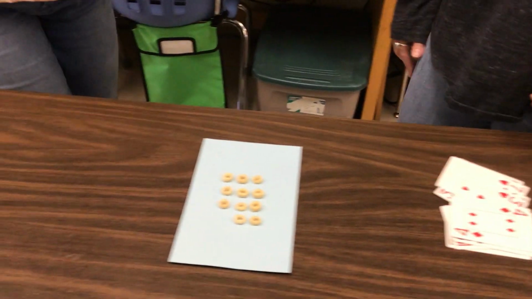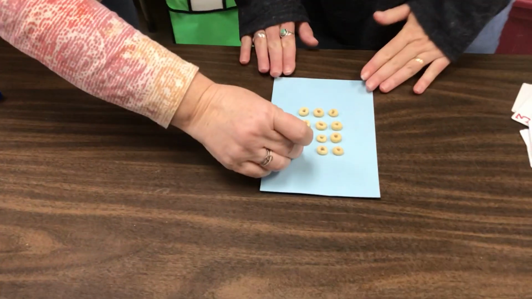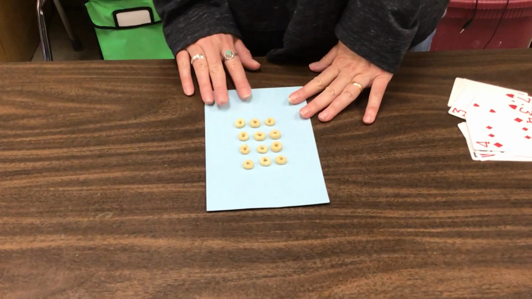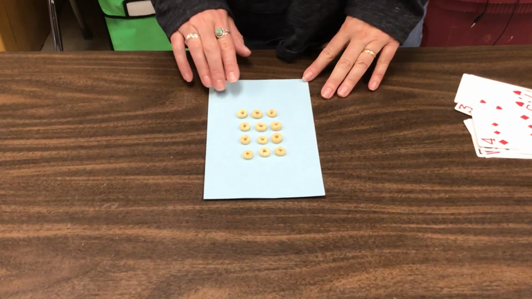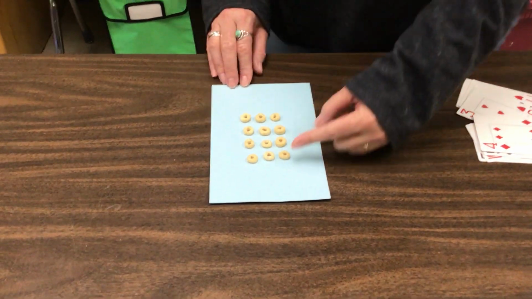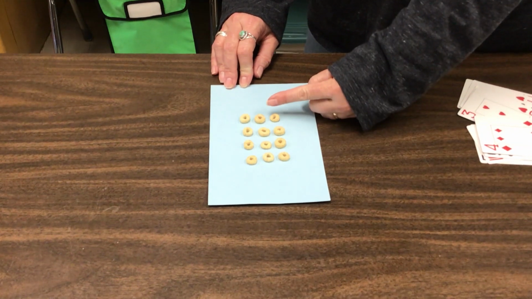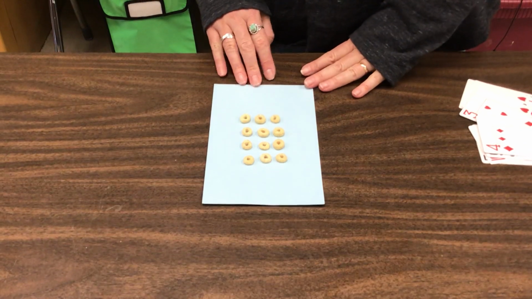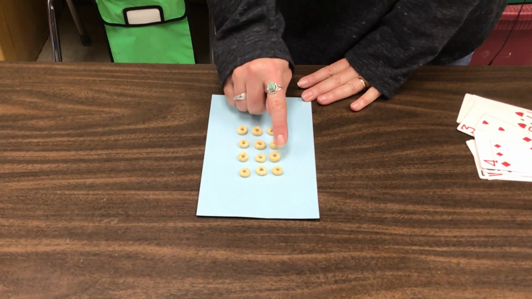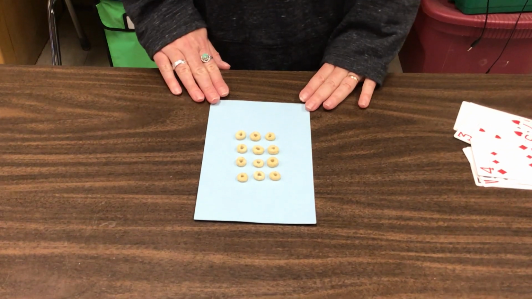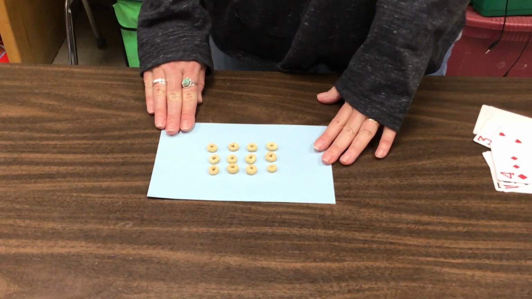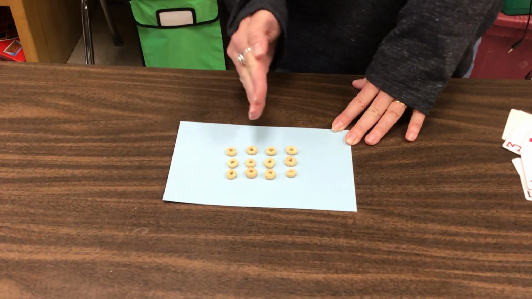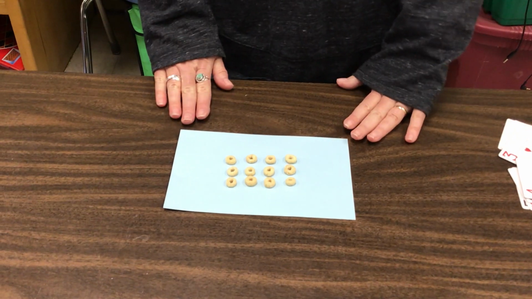Another thing you could use at your home is you could use cereal, beans, pennies, all kinds of things to make arrays to practice your facts. You could do rows and columns. We've got 1, 2, 3, 4 rows and 3 columns. And 4 times 3 is, and you would count 1, 2, 3, 4, 5, 6, 7, 8, 9, 10, 11, 12. 4 times 3 is 12. If you look at it this way, you're still going to get 4 times 3 is 12, but you have 3 rows with 4 columns. And 3 times 4 is 12.